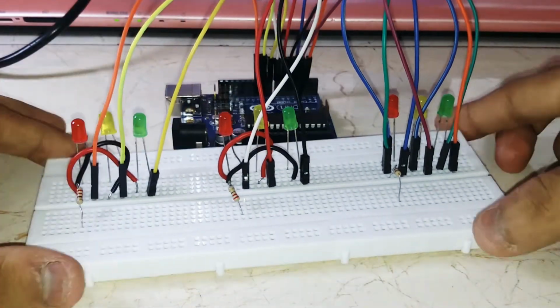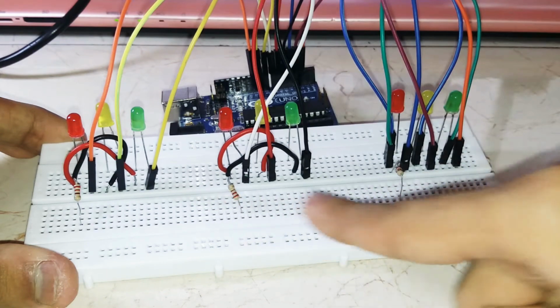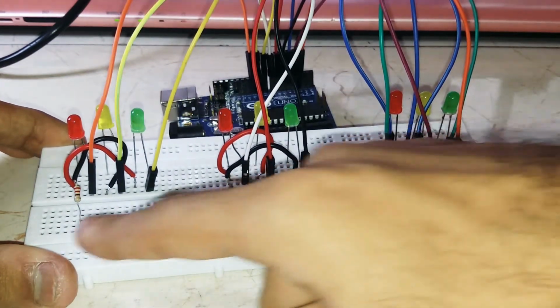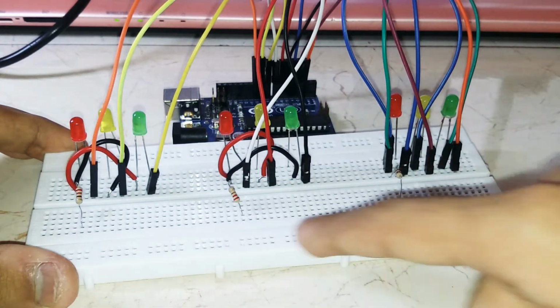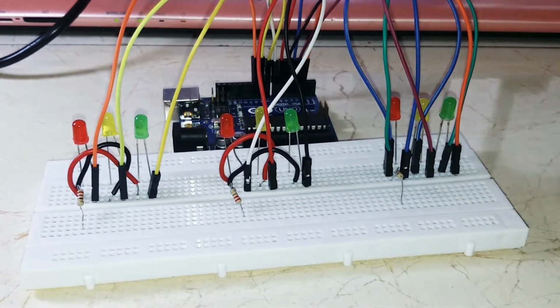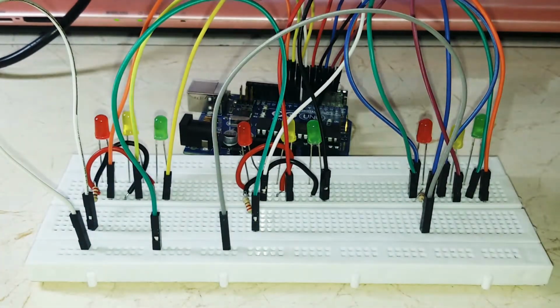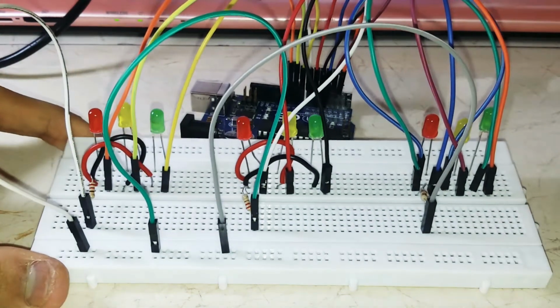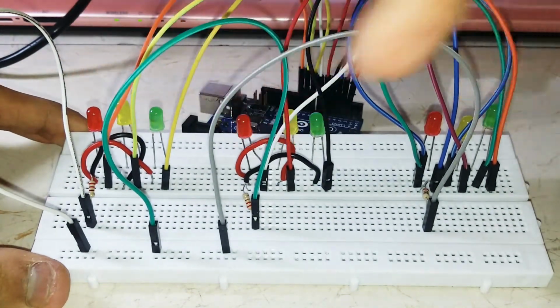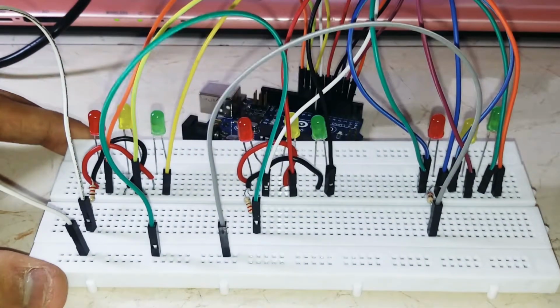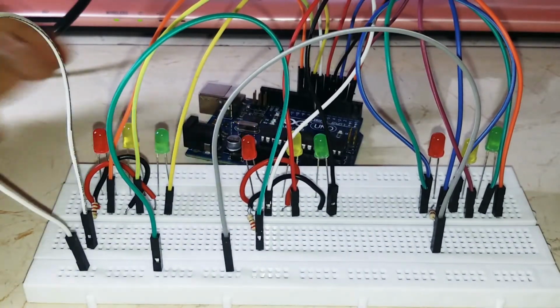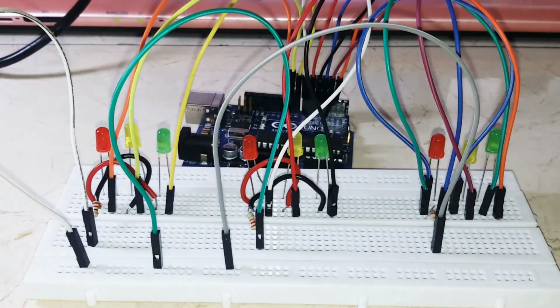Alright, so now left is these resistors' second ends to be connected. Connect the second end of all these three resistors to the ground. So start connecting. Alright, so now what I have done is connected the three resistors' second ends to the ground. Alright, so now we are set to go to the uploading and sketching of the code.